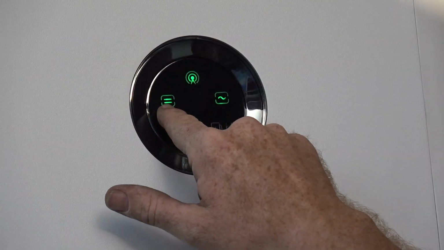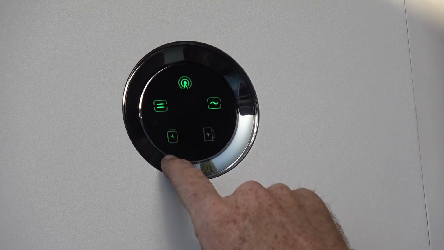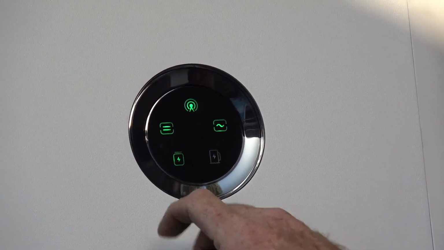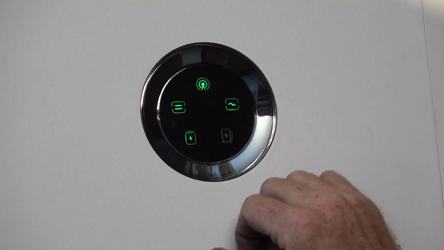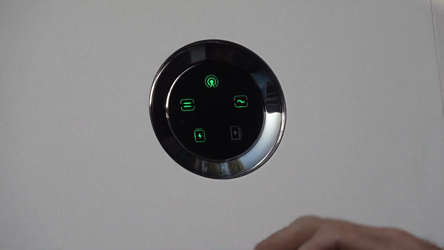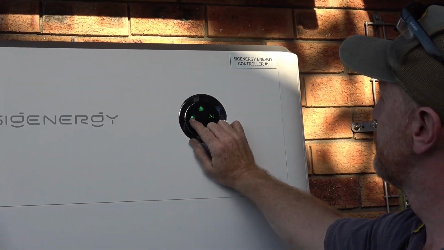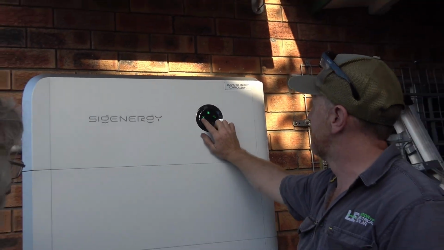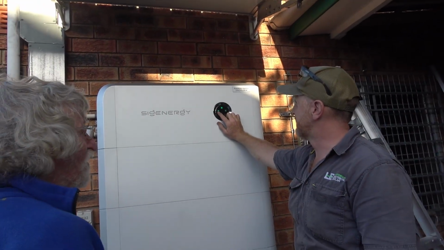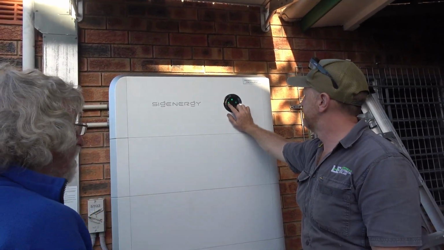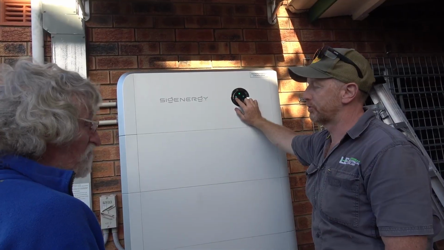This one is for the panels, this one is the power to your home, and this one is the battery. And it's flashing green at the moment because it's charging. It flashes blue when it's discharging. Okay, so panels. That means they're receiving power from them, that they're on at the moment. If there was no sun at night, it would just go off. It just goes off.